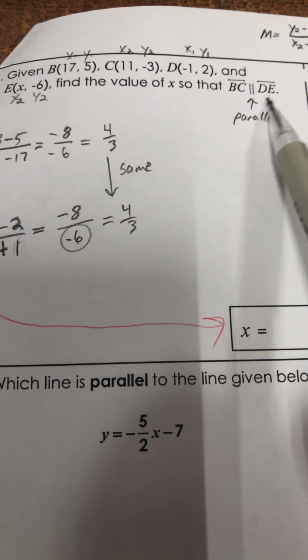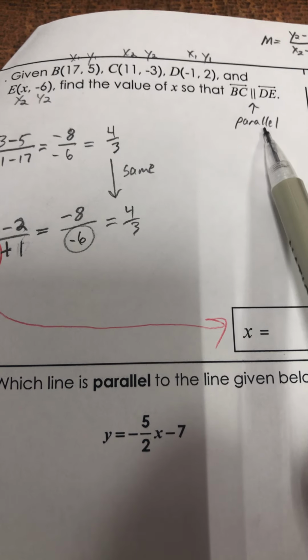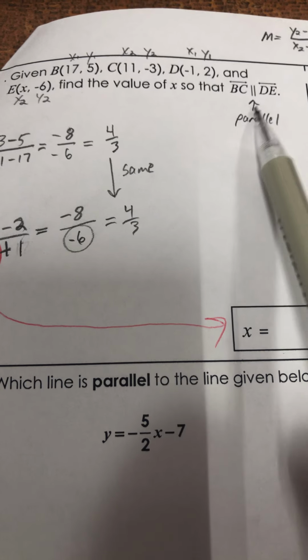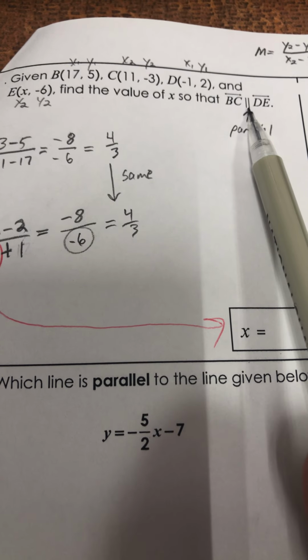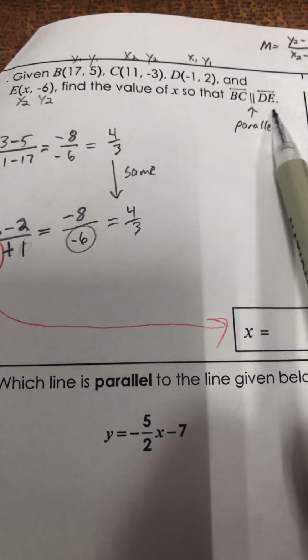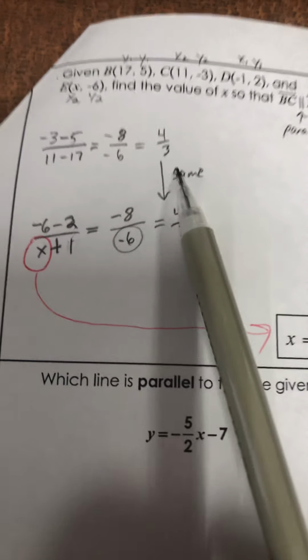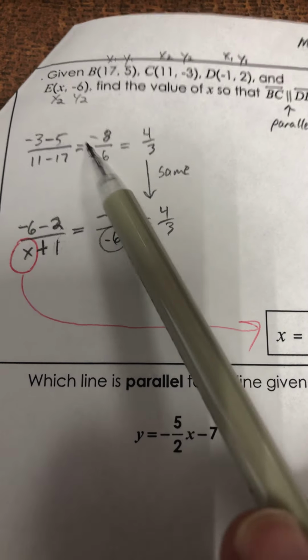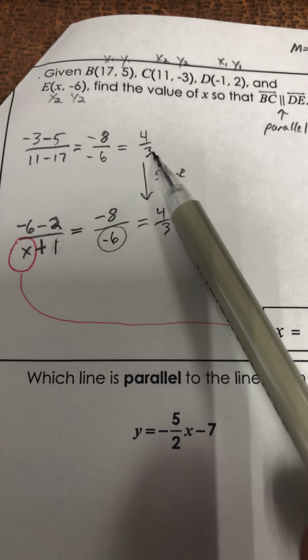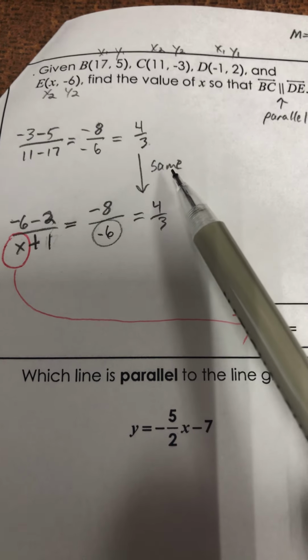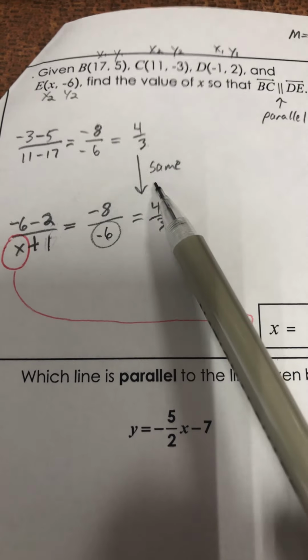So parallel, whenever you see these lines, that means parallel. Just like the L's in parallel, those two lines should remind you of the two L's in parallel, so that means they're parallel. Okay, so I set up my BC and I figured out what the slope is going to be for BC. Now remember, if it's parallel, it's going to be the same slope.